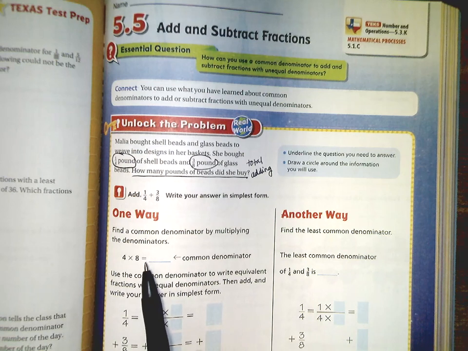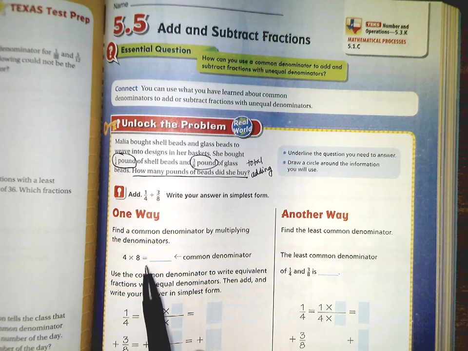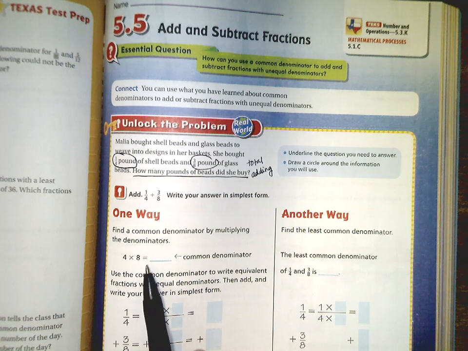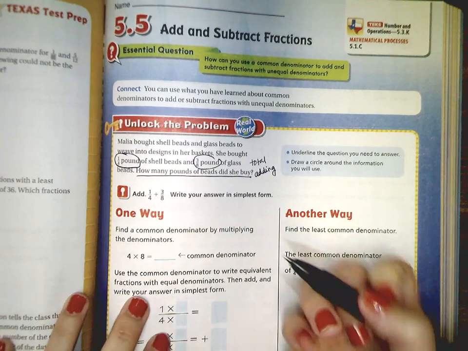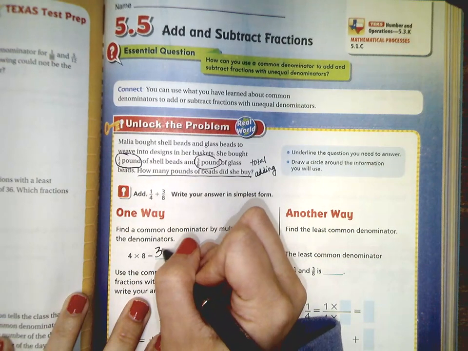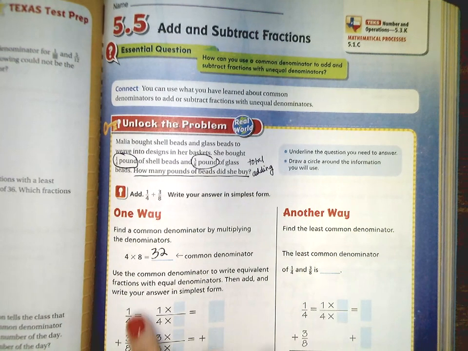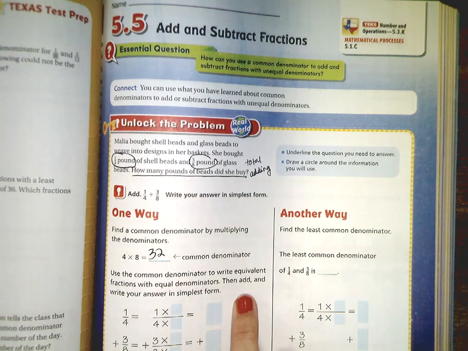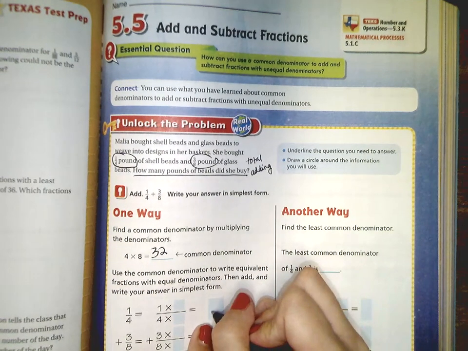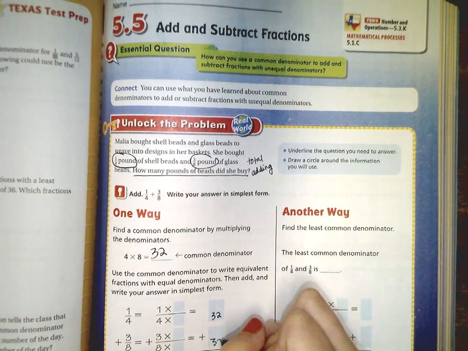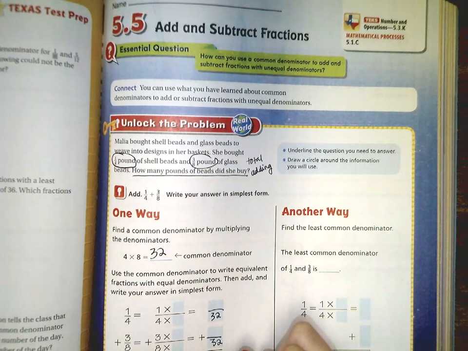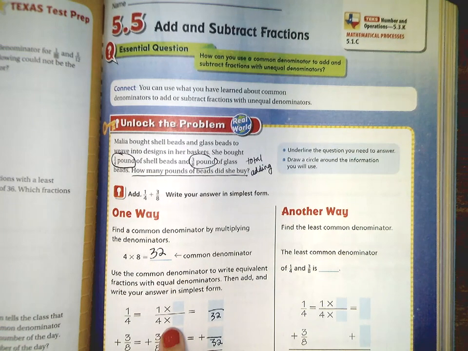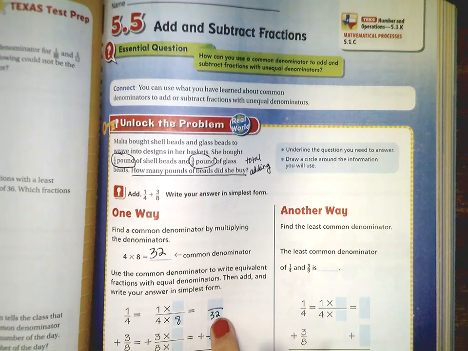So one way we're going to do this is we're going to multiply my two denominators together to get a common denominator. You can do this anytime. You can always just multiply them across in order for them to be common denominators. So 4 times 8, I know that's 32. So then I'm going to use that to write an equivalent fraction with equal denominators, and then I will add. So in this case, I know I'm going to get to 32. That's going to be my denominator, right? So 4 times 8 gets me 32.